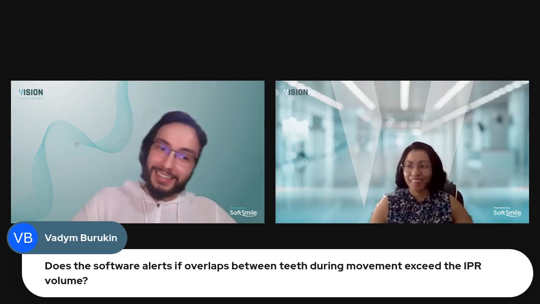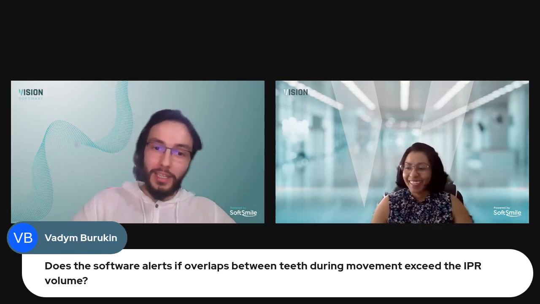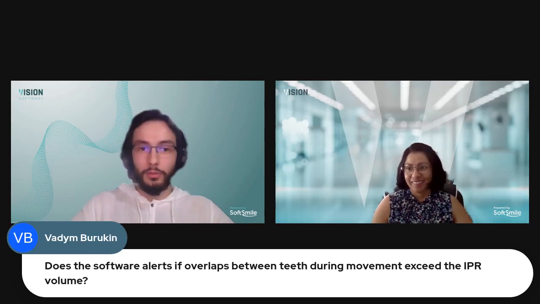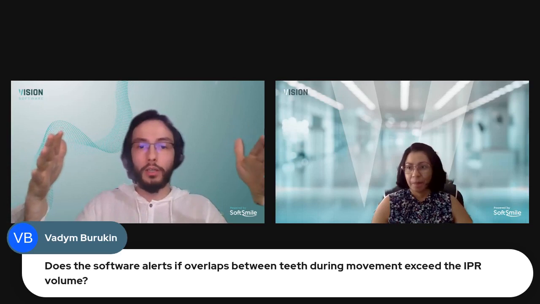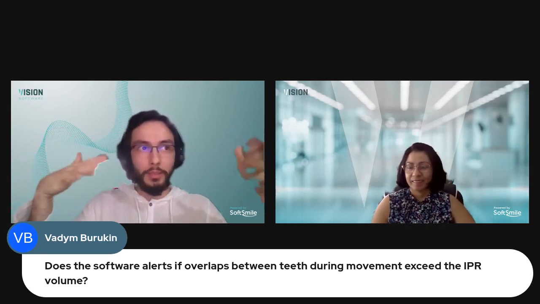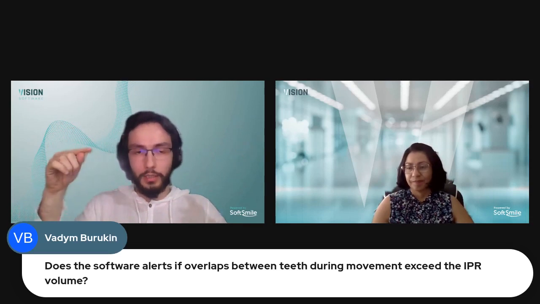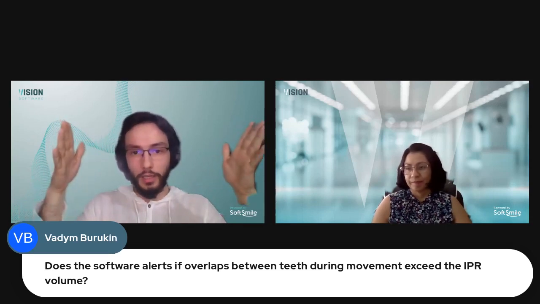All right. Does the software alert if overlaps between teeth during movement exceeds the IPR volume? Indeed, it does. There's a configuration where you can define what the threshold is. Typically, in our example, it is 0.9, so 900 microns. 0.9 is the maximum IPR.